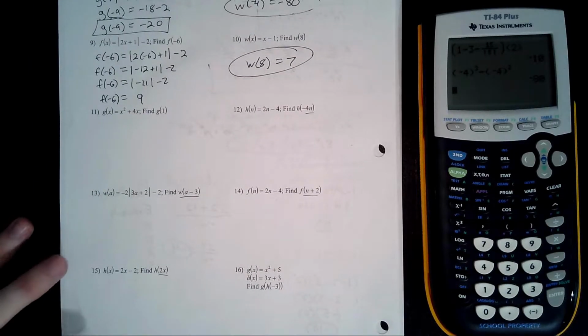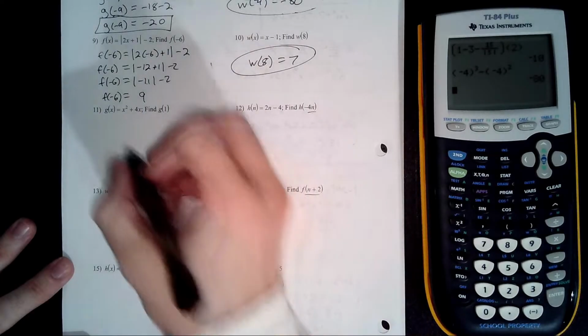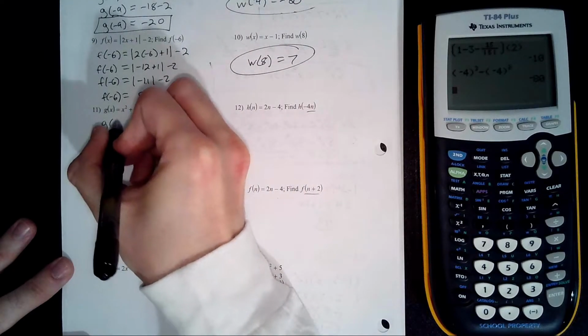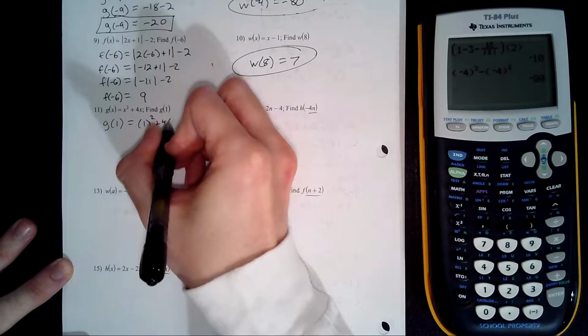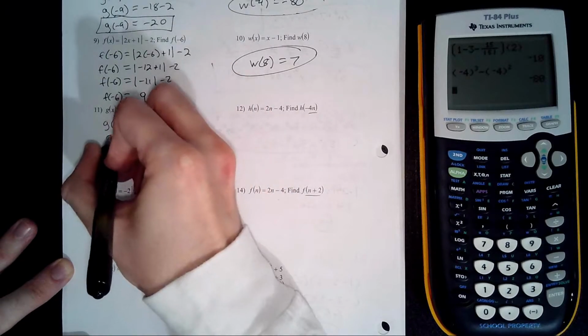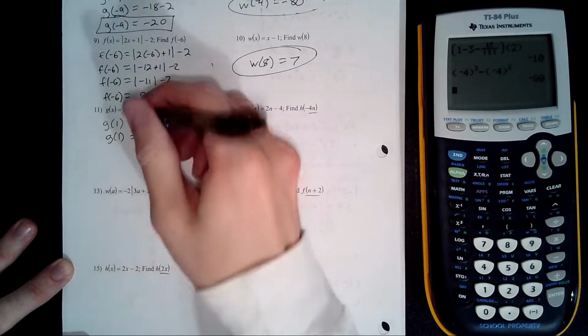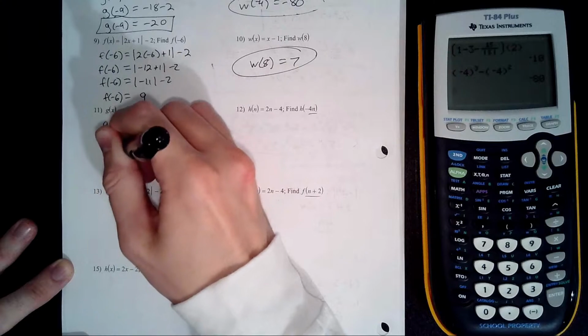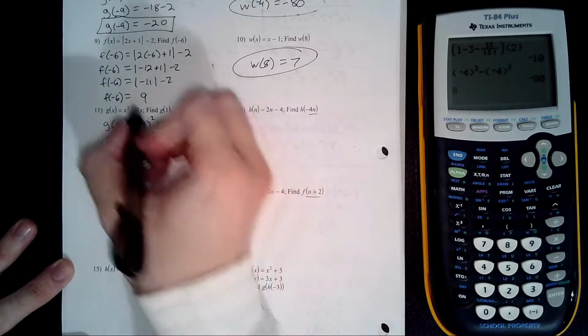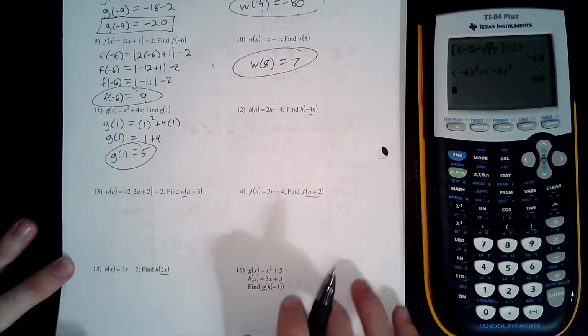Anyways, number 11. You're just plugging in 1 here. So g of 1 equals 1 squared plus 4 times 1. 1 squared is 1 plus 4, and you get 5. Easy enough. I forgot to circle this one up here.